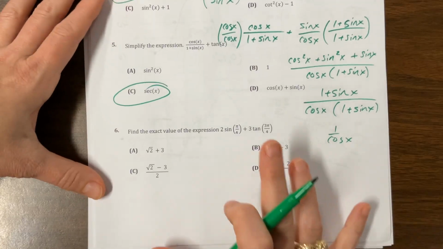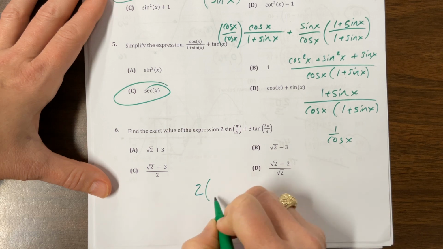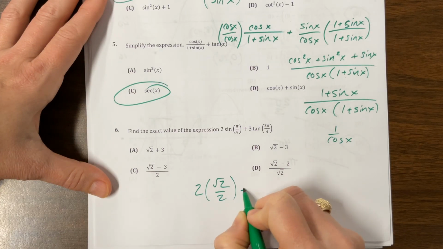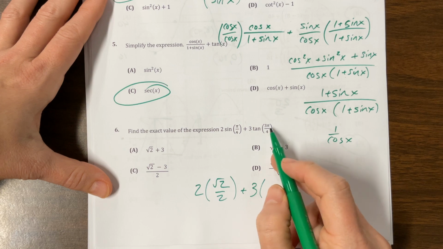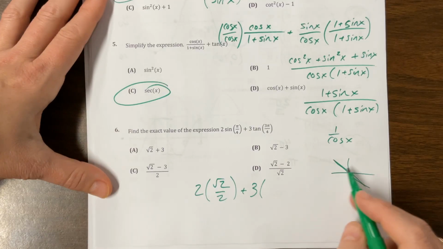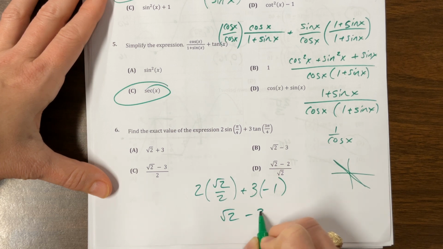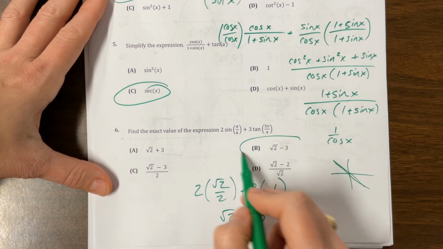Fun. I love trig identities. They're my favorite. Okay, this one, sine of pi over 4. This is 2 times root 2 over 2 plus 3 times tangent of 3 pi over 4. 3 pi over 4 is here. The tangent value is a slope. It's negative 1. So this is root 2 minus 3. Is that an answer choice? It is. That was fun.